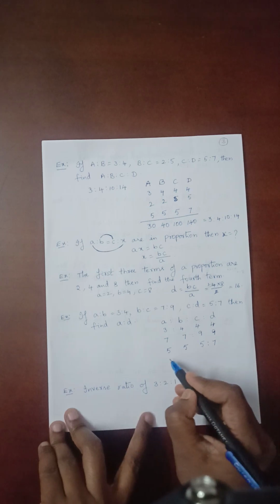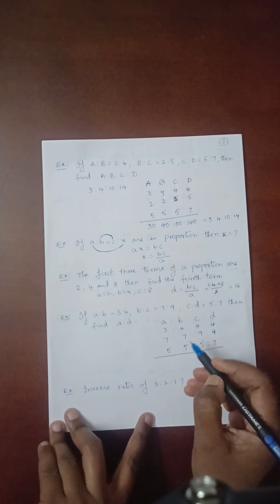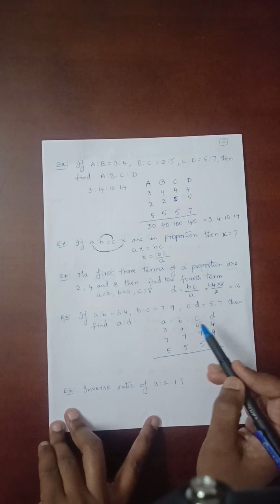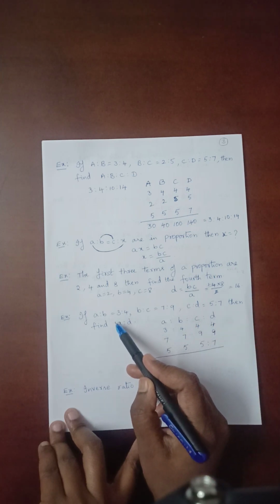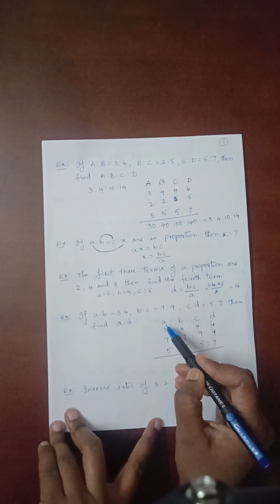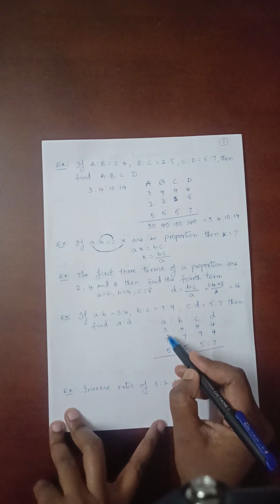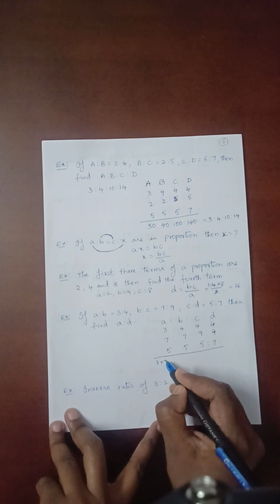Okay. Now we take the product. So you need not take A, B, C, D. They are asking A is to D. Then you can take only A and D. So 3 into 7 into 5. This is the product.